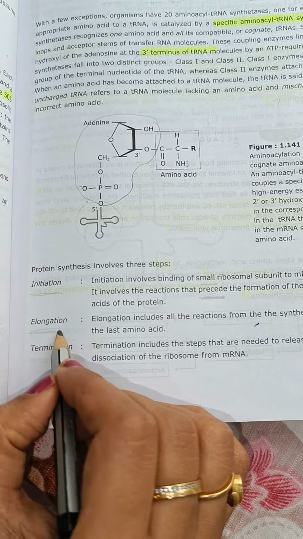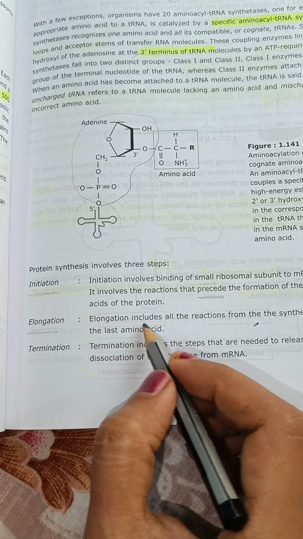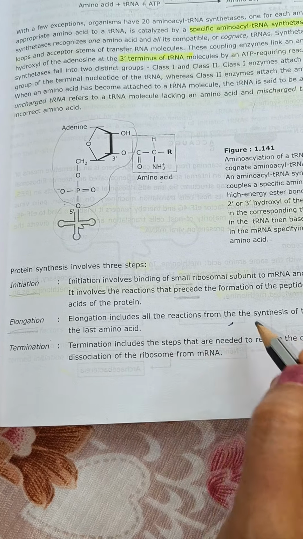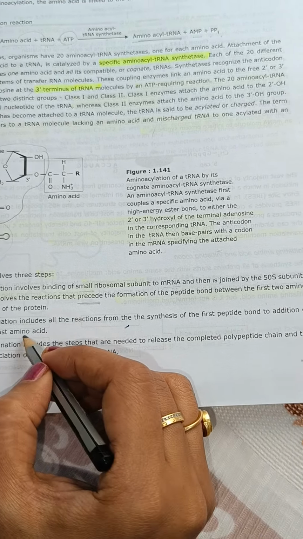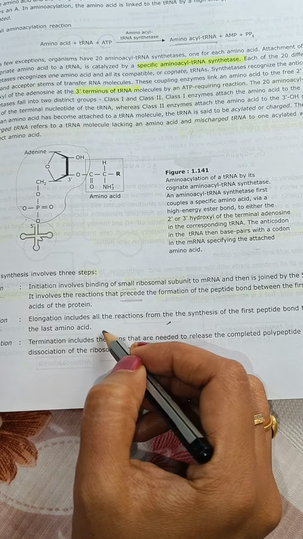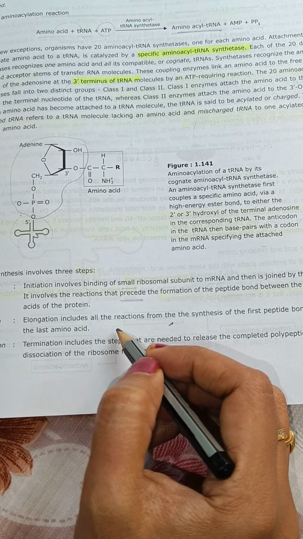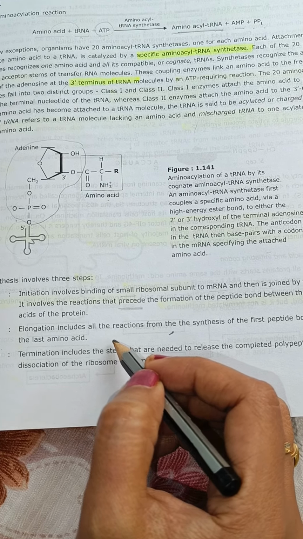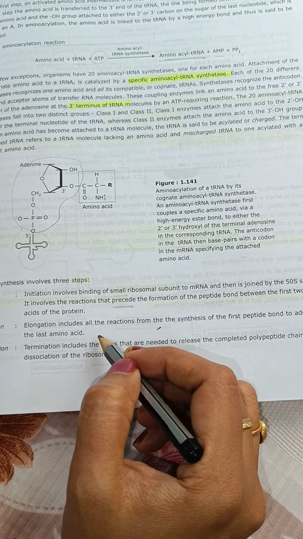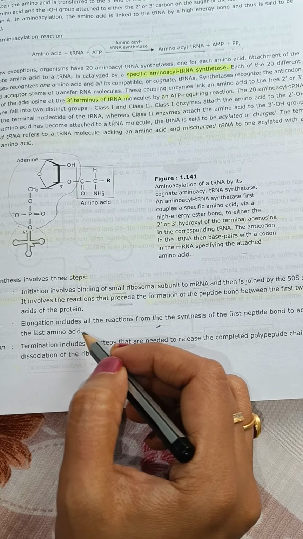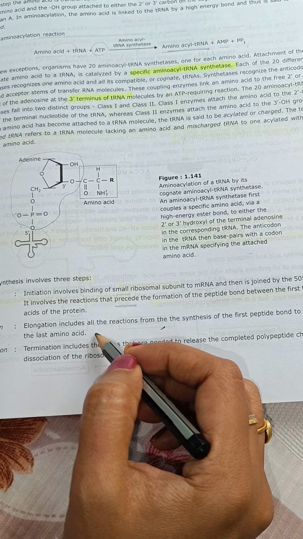The second stage is elongation. The elongation reaction includes the synthesis of first peptide bond and the addition of the last amino acid. Means the synthesis of first peptide bond till the last peptide bond. So whatever reactions happen, all that comes under the stage 2, that is elongation.